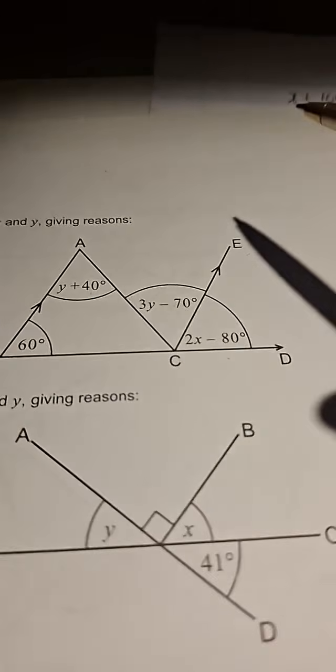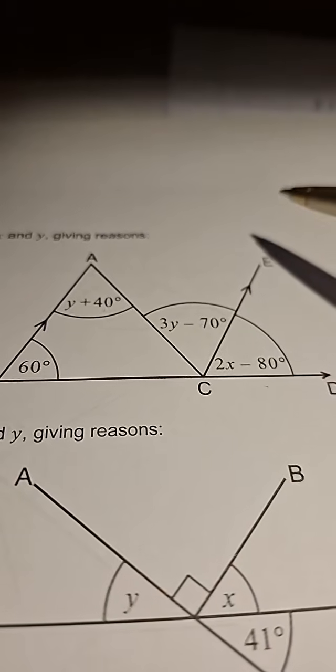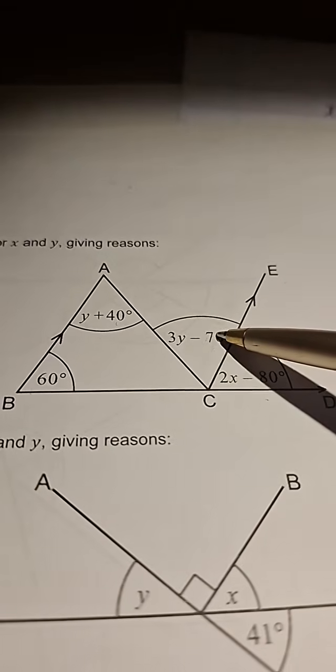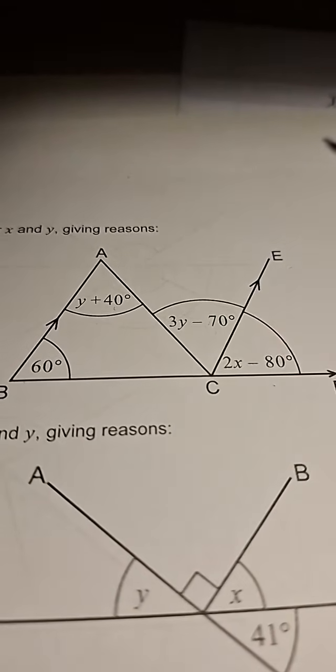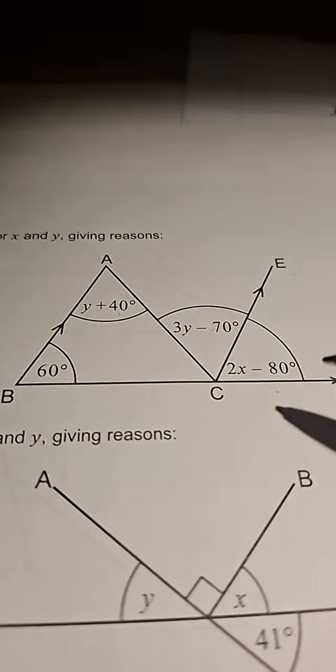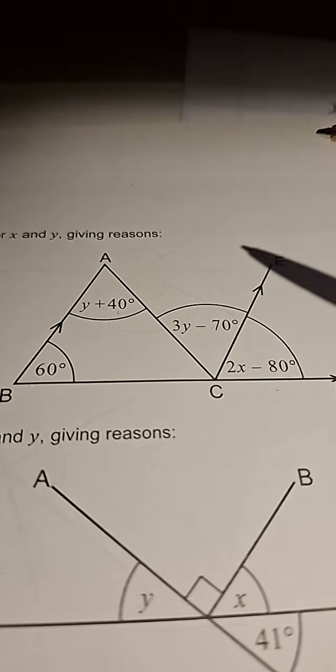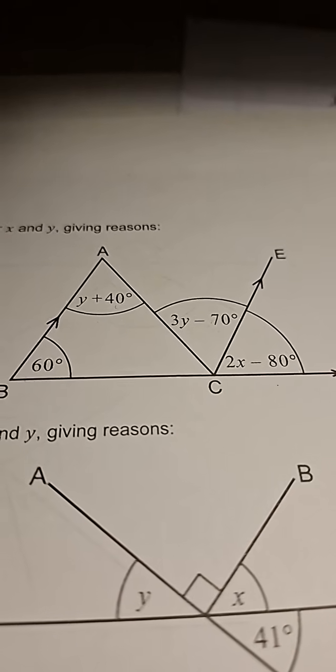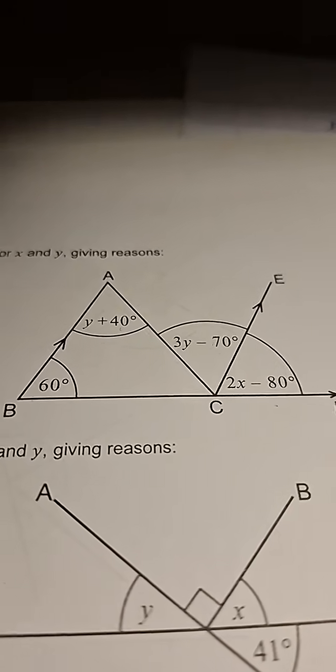Onye is saying y is 20 degrees. Do we agree, guys? Do you get y is 20 degrees? Because they say y plus 40 is equal to 3y minus 70. Reason? Alternate angles. AB is parallel to EC. You solve. You get negative 2y is equal to negative 110. Okay, do the maths correctly then. Y plus 40 is equal to 3y minus 70. Reason, alt angles.